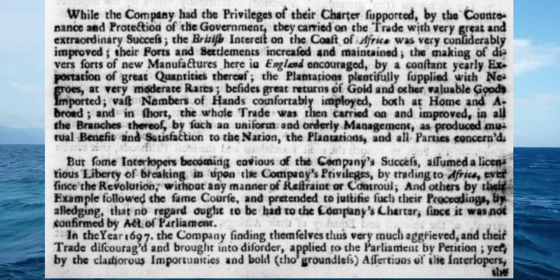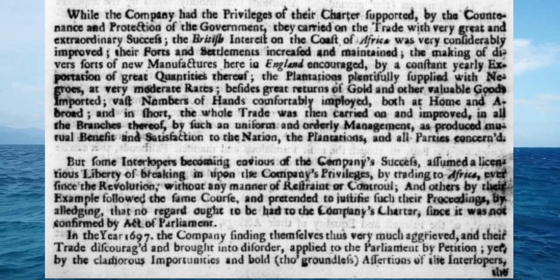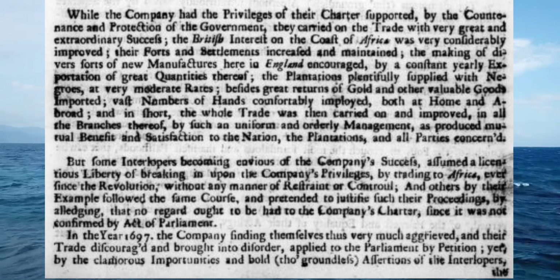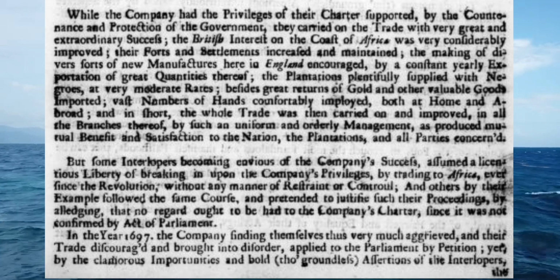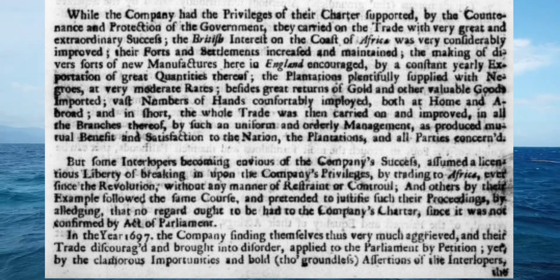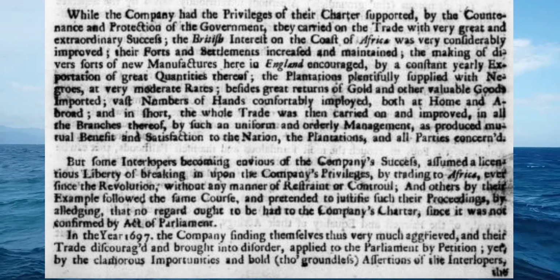So now we're going to find out what actually happened during this, because it seems like everything kind of went downhill after the revolution, and the Dutch started to get control over the company yet again.